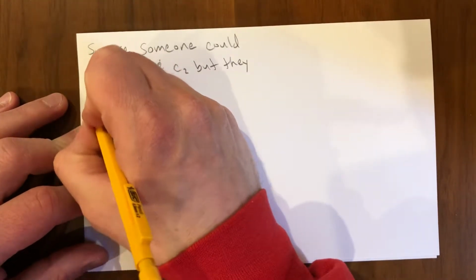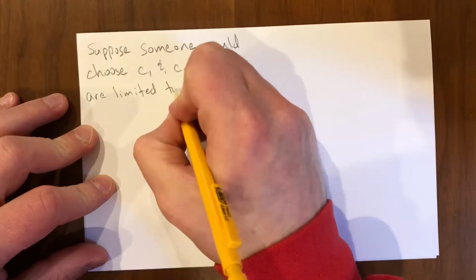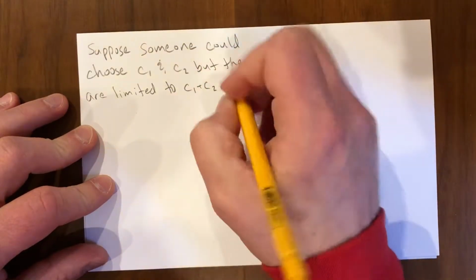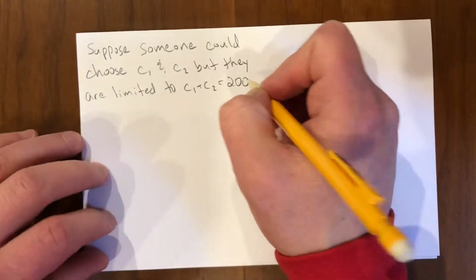So they are limited to C1 plus C2 is equal to 200.